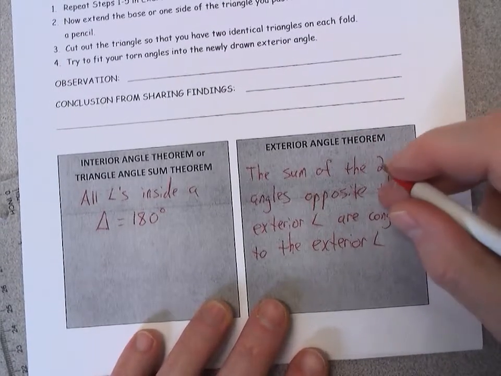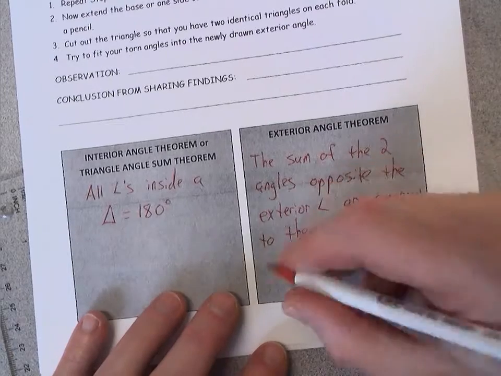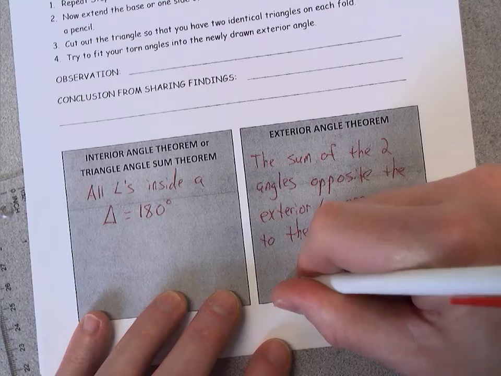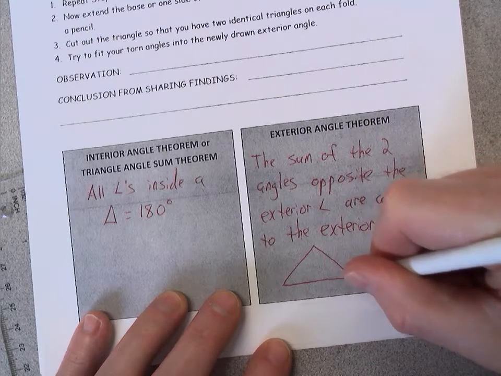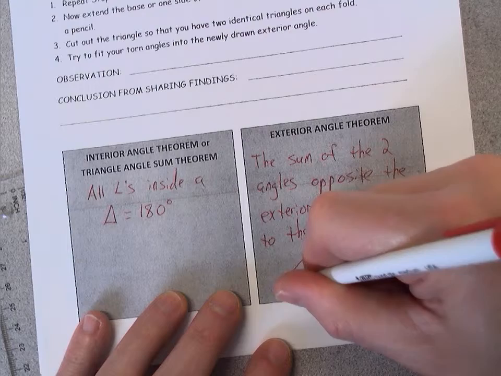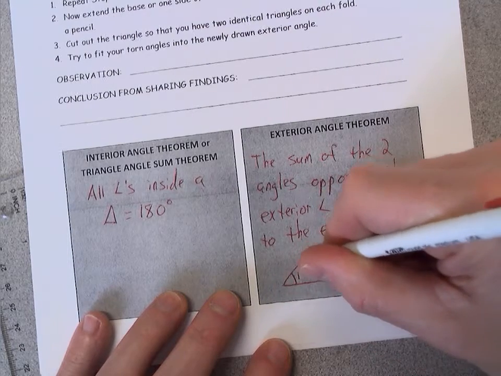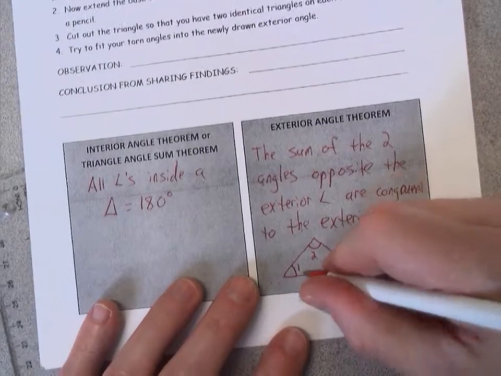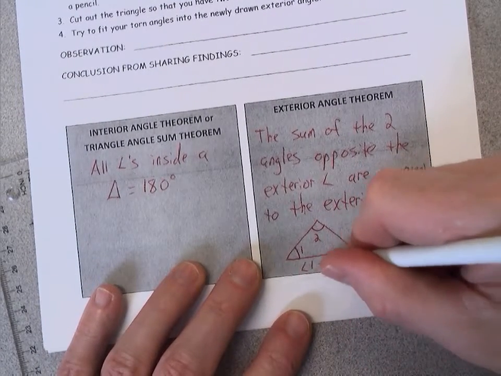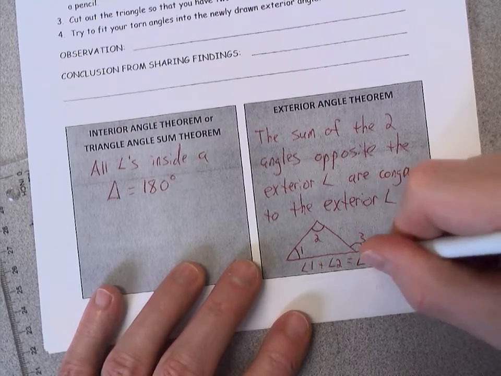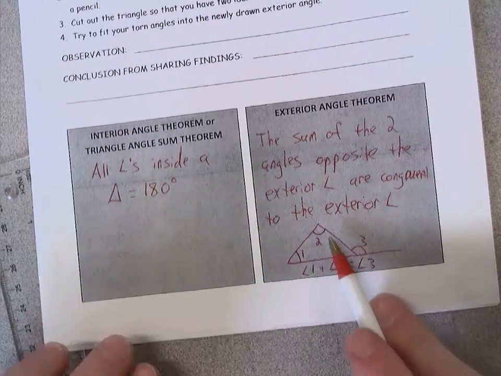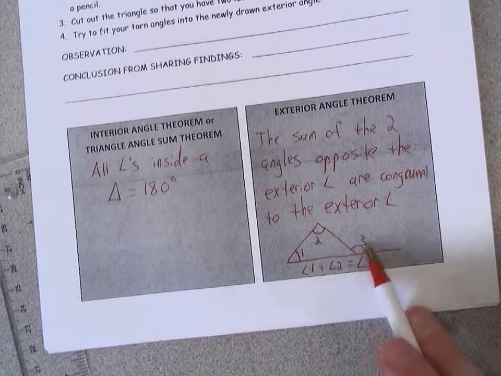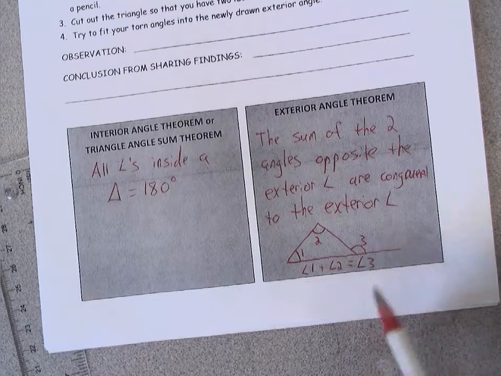Okay? So again, what we're referring to, if we were to have a triangle, something like this, if we have angle 1, angle 2, exterior angle 3, we know that angle 1 plus angle 2 is always going to equal that exterior. So these are the two angle sides that are opposite, because they are across from it. They're opposite this exterior angle, and they will be equal.